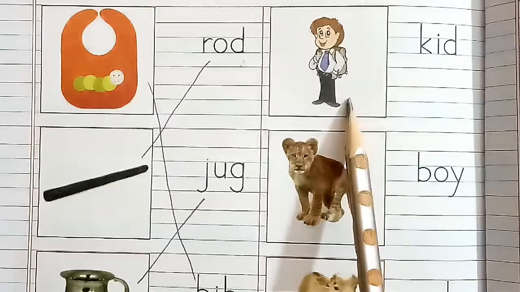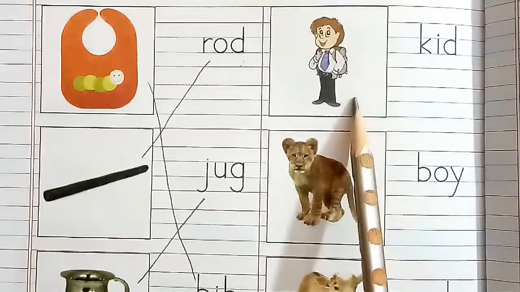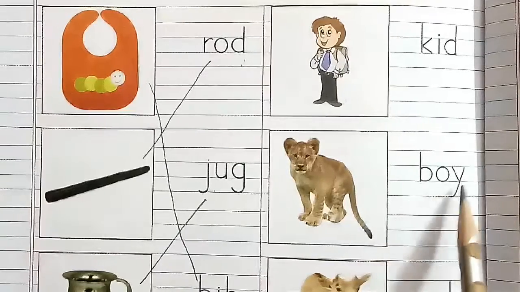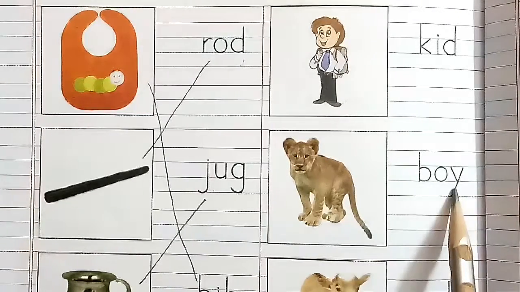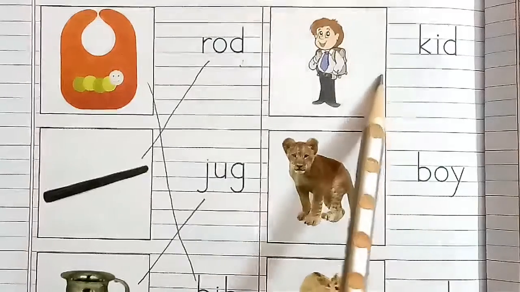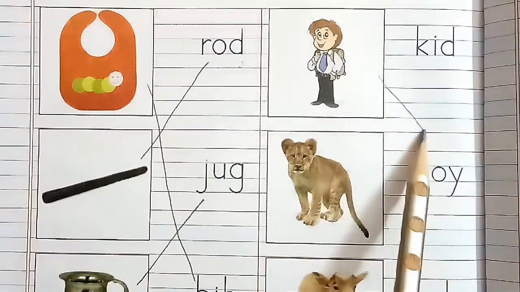Okay, see the picture and tell me what is he? He is a boy. Find its name. B-O-Y, boy. Join the picture with their name. Yes.